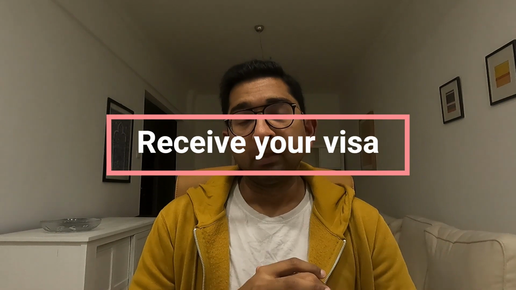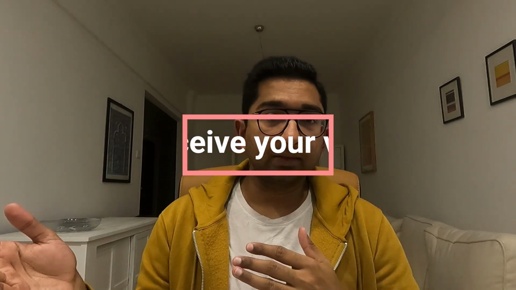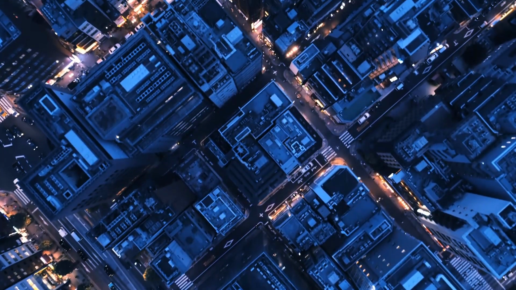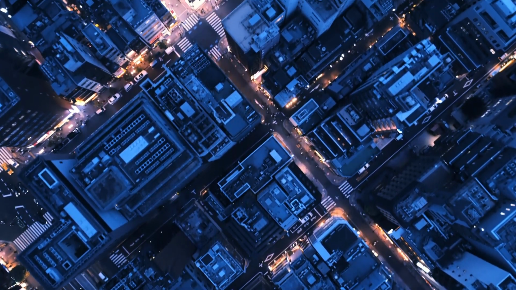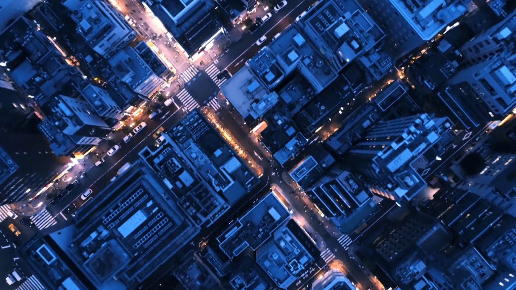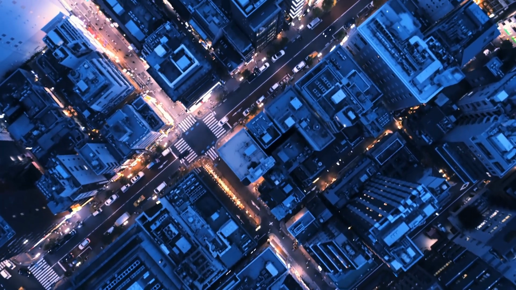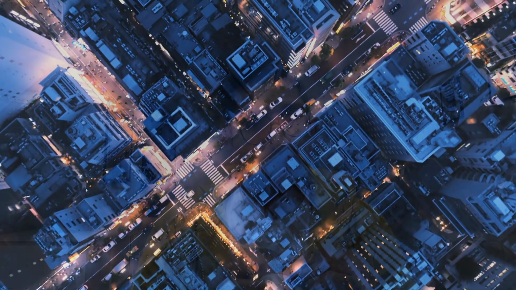And that brings us to the next step, which is the visa issuance. With the visa issuance, it starts once your medical report is logged into the jurisdiction system. And once that is done, your visa is issued, and that's pretty much it. You're a resident of the UAE now. But there are a few things you need to keep in mind.